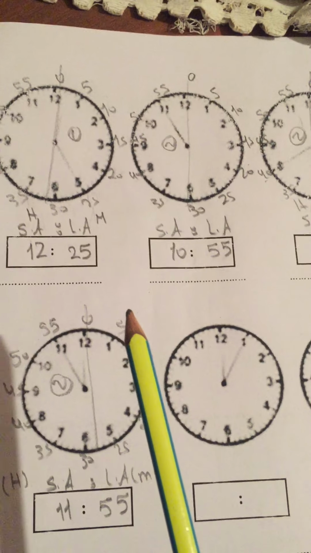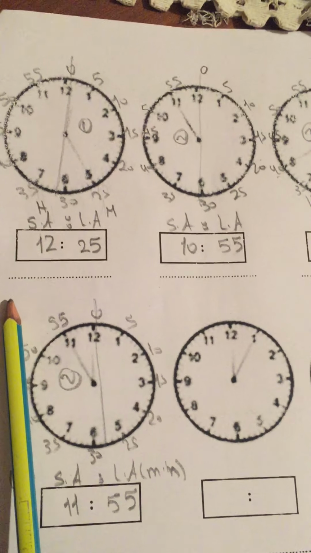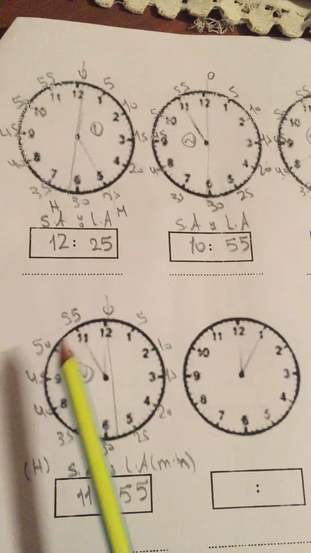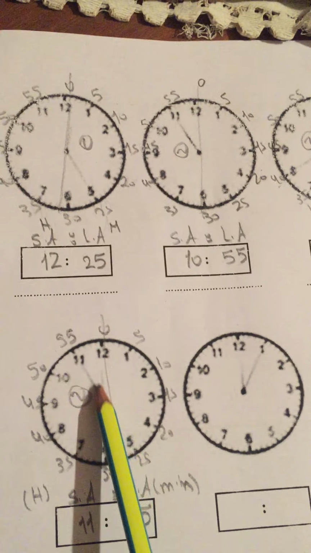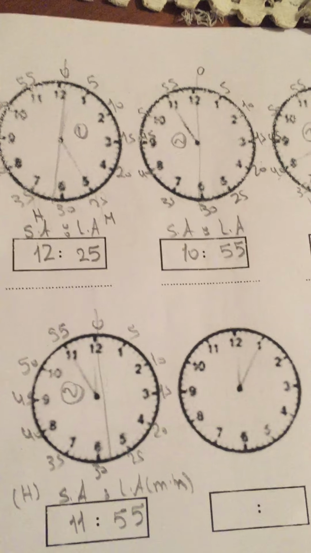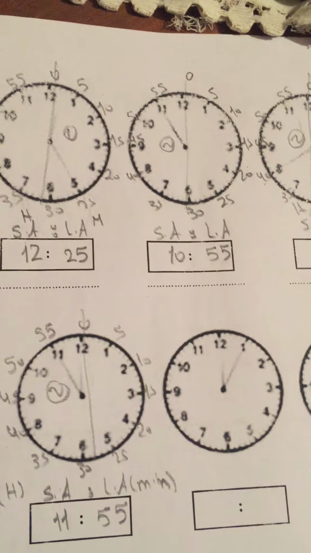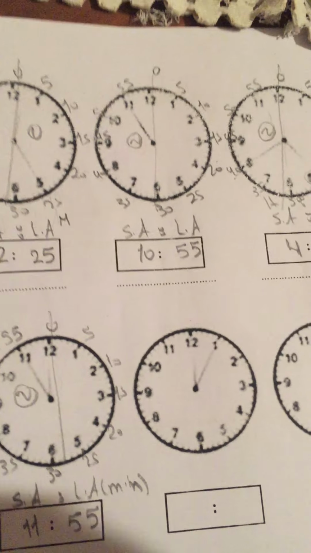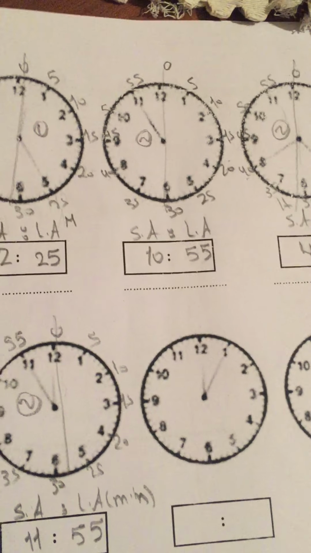So if the long arm is on the second half, not the first half of the clock, I move 1 hour back. So the short arm refers to 12, but it's going to be 11 because it's not 12 yet. It didn't reach 12 yet.